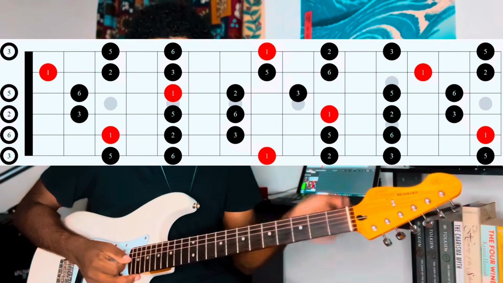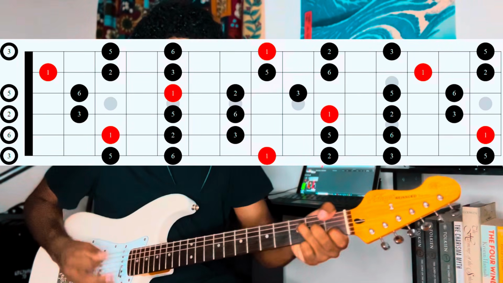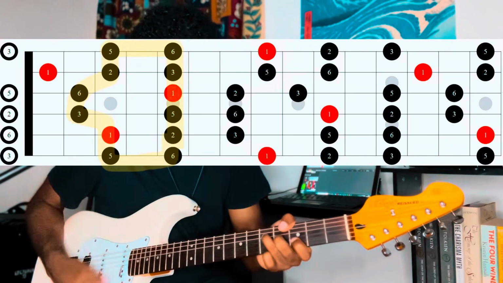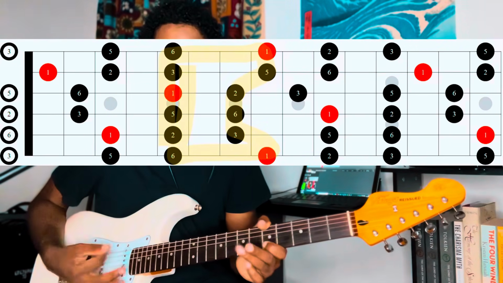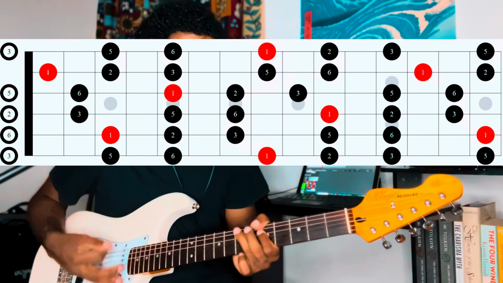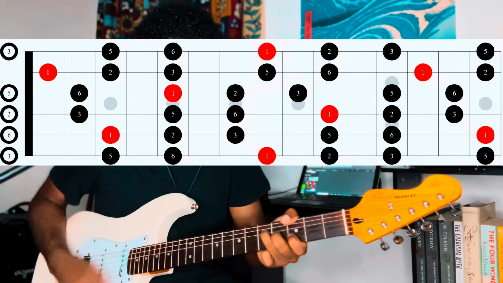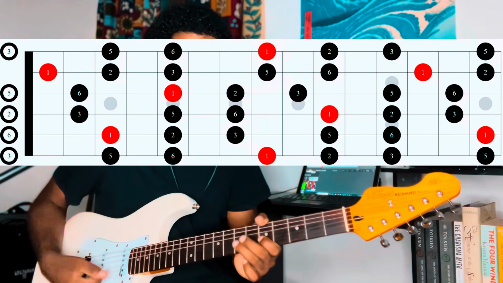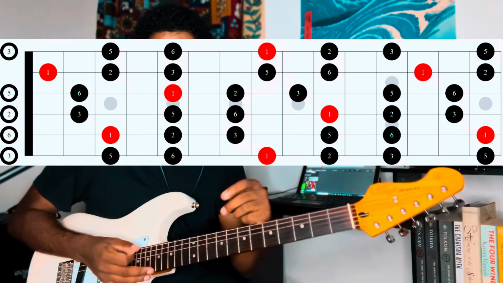And then add the little fills in. That's what it should sound like. Do it very slowly and use this diagram.